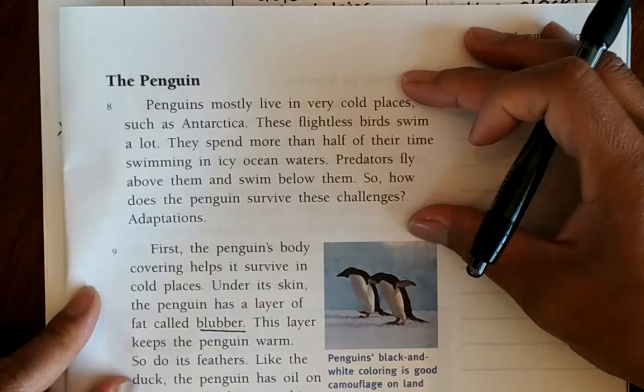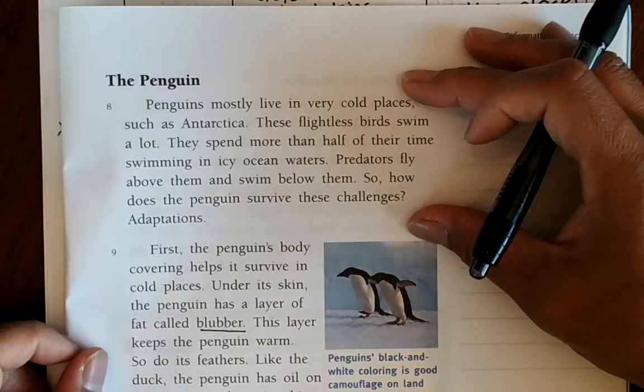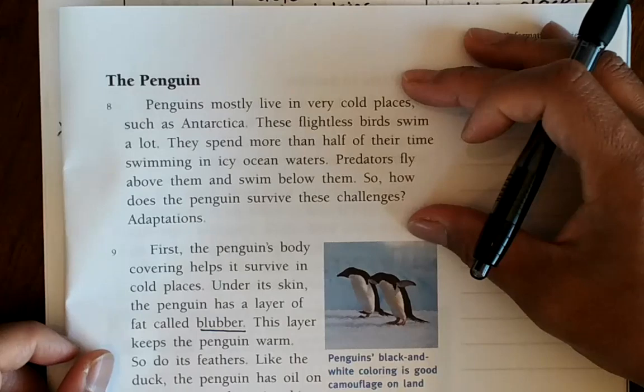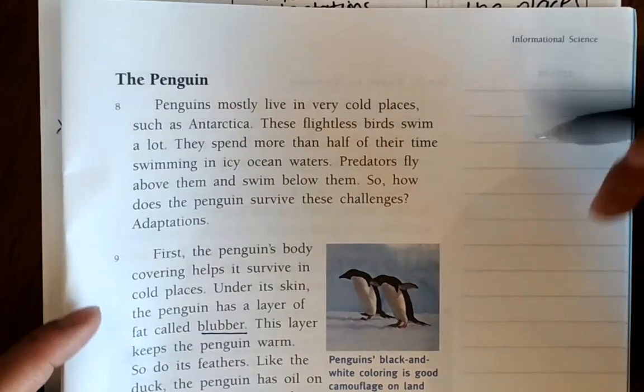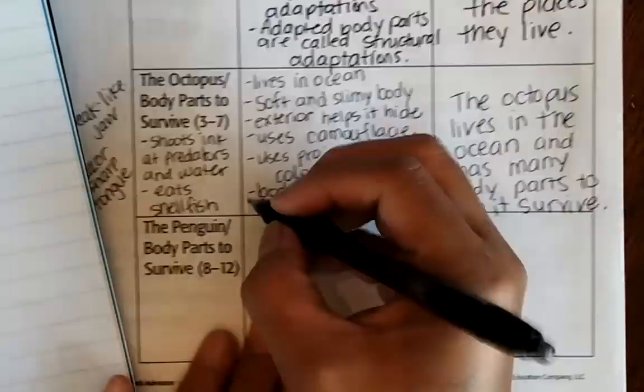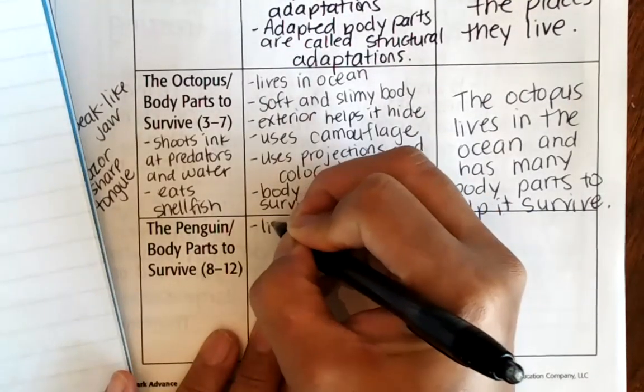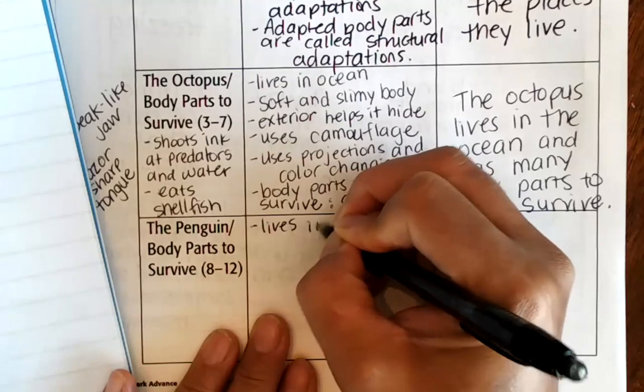Let's read. Penguins mostly live in very cold places, such as Antarctica. These flightless birds swim a lot. They spend more than half of their time swimming in icy oceans. Predators fly above them and swim below them. So how does the penguin survive these challenges? Adaptations, of course. So we have, it lives in cold places. That's what I got. Lives in cold places.